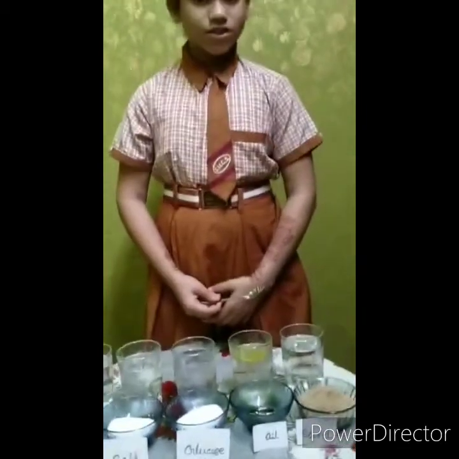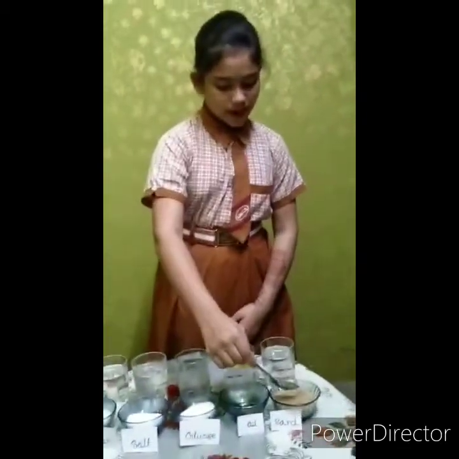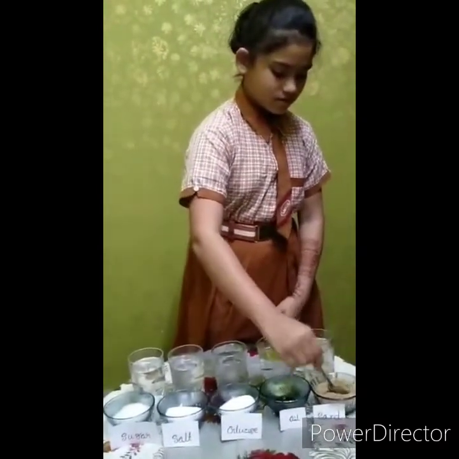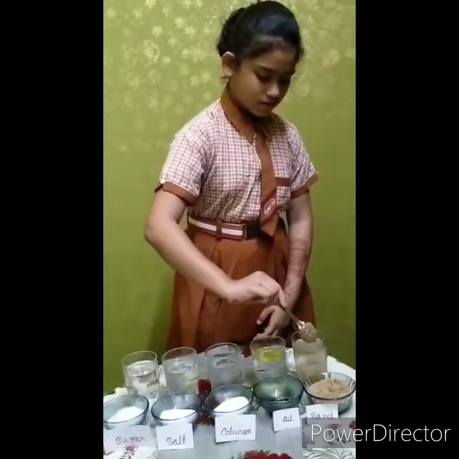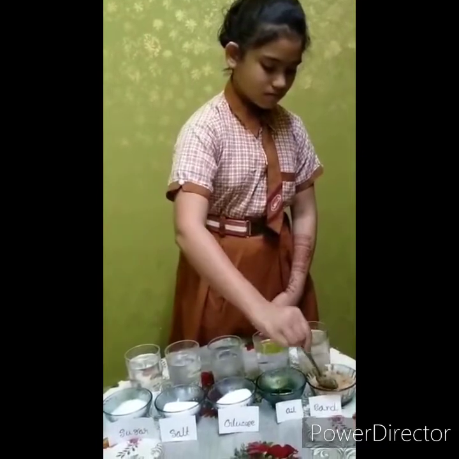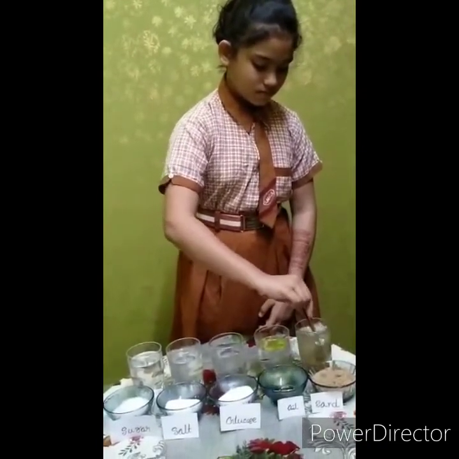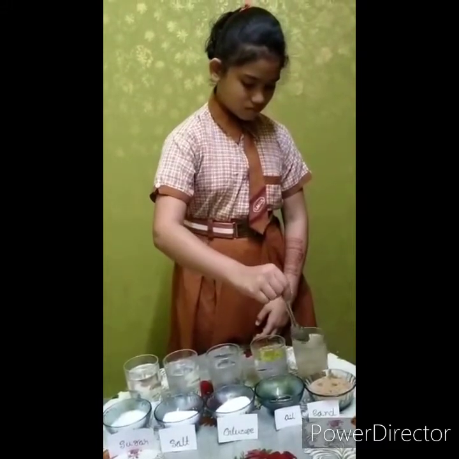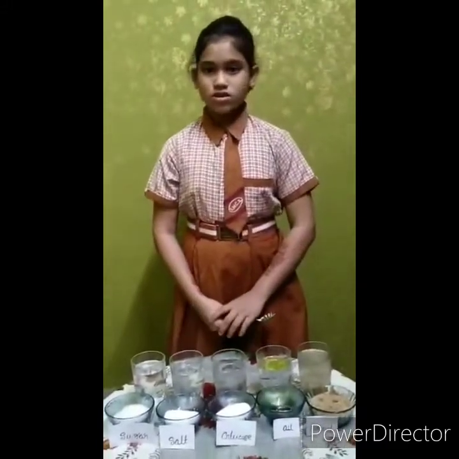This is not dissolved in water. Then last is sand. This also is not dissolved in water.